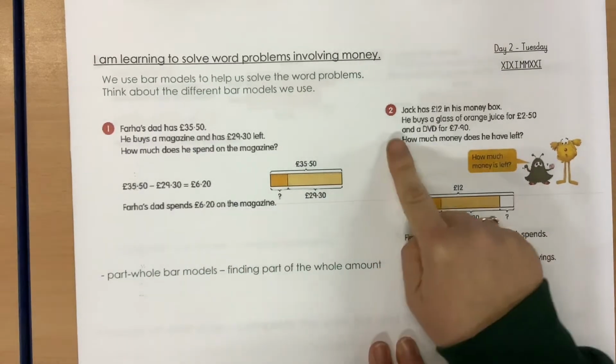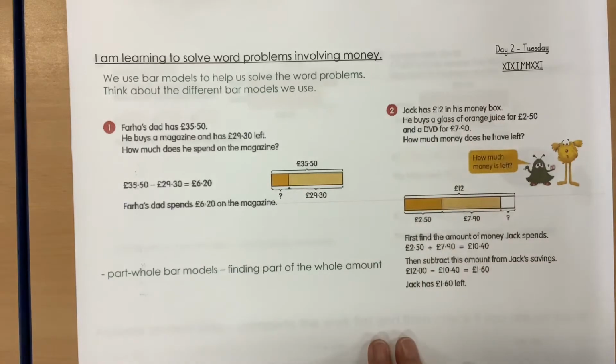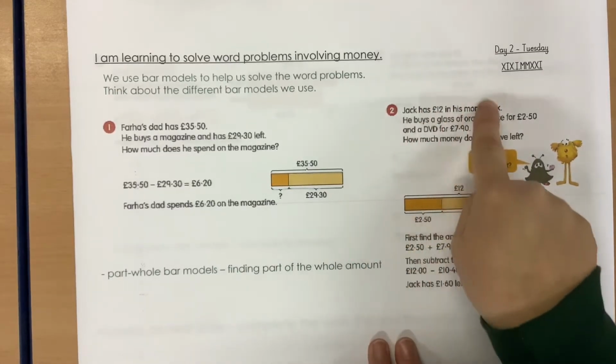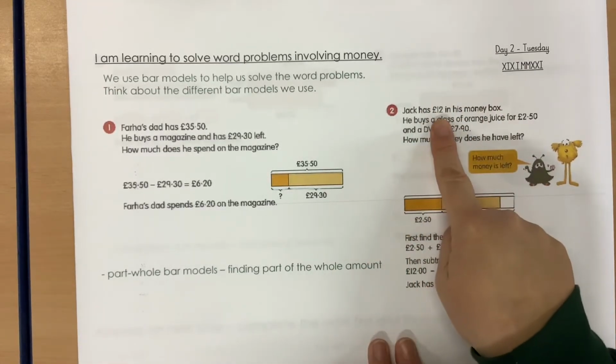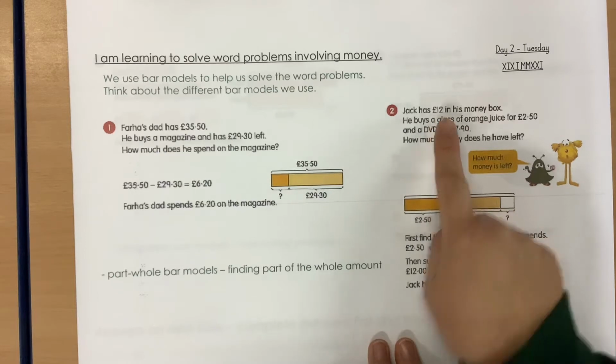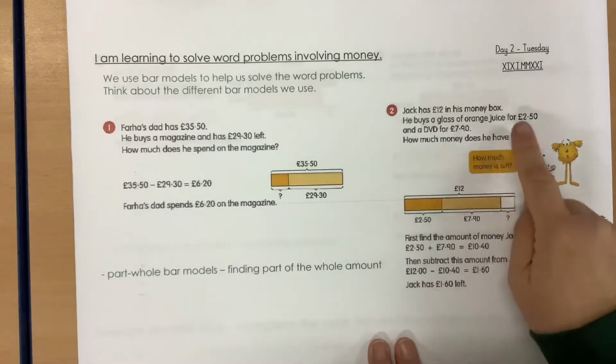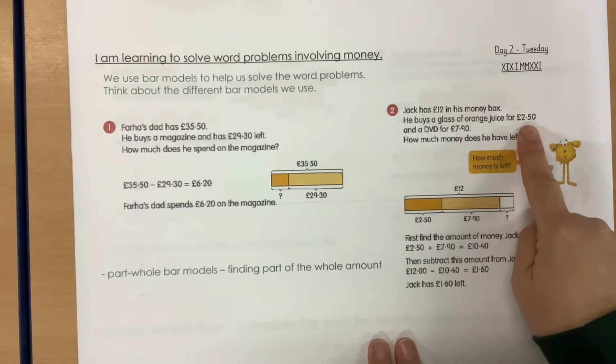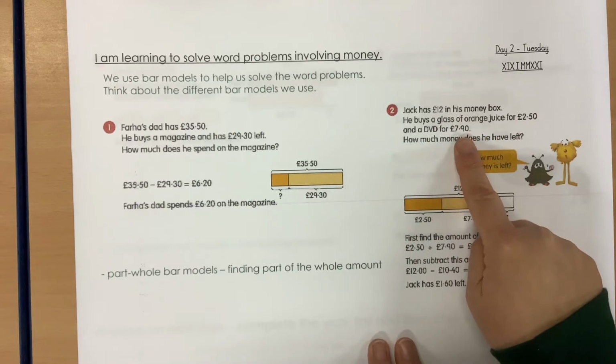So here we've got another example. Jack has £12 in his money box. He buys a glass of orange juice for £2.50 and a DVD for £7.90. How much money does he have left? So again, we know the whole. We know that the total amount is £12 that Jack has in his money box. And then we know a couple of the parts. We know that he spends £2.50 on orange juice and £7.90 on a DVD.